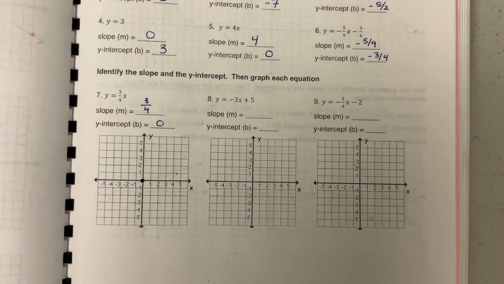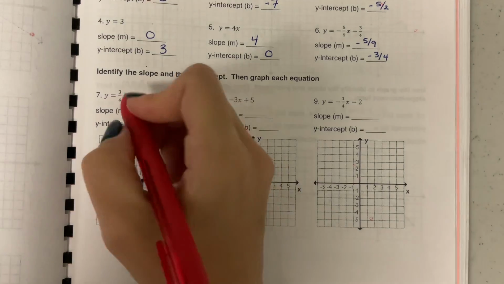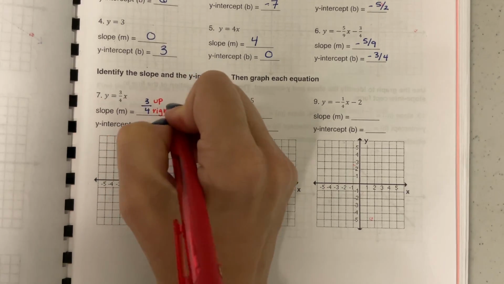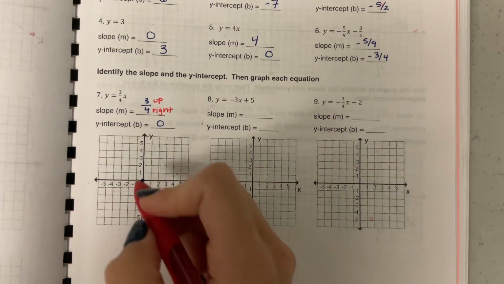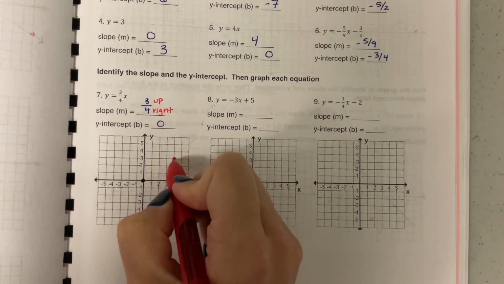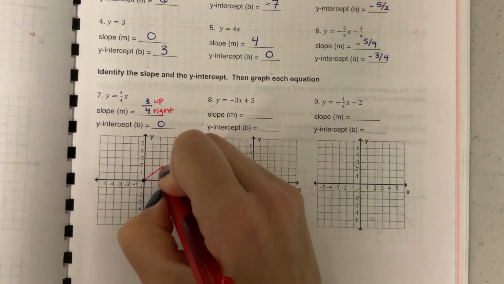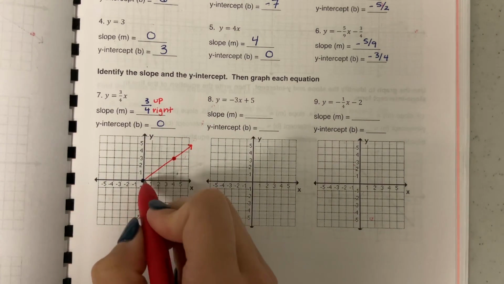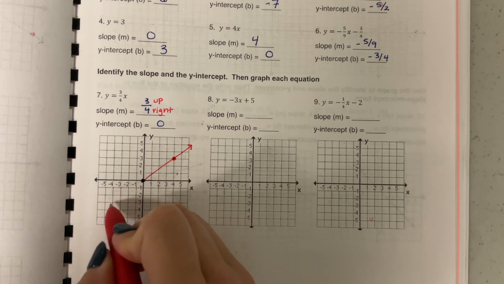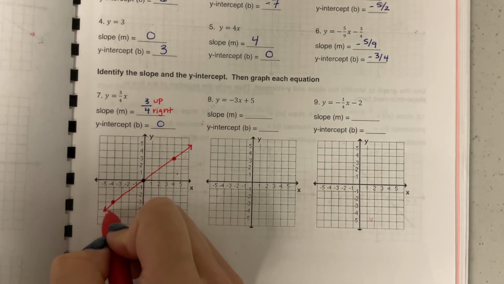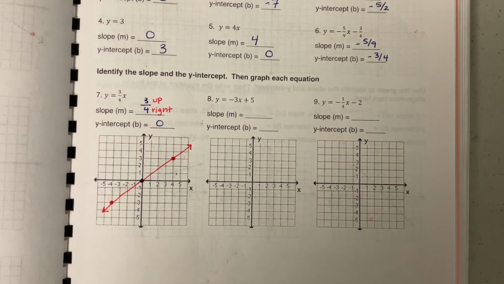Then we have our slope 3/4. It is a positive 3/4. Positive means up. And when we're graphing, we always go to the right-hand side. So starting at 0, I'm going to go up 3 and then to the right 4. We can continue that line going the opposite direction. Putting my pencil back at 0, I'm going to go down 3 and then over 4. So that way the line extends both directions.